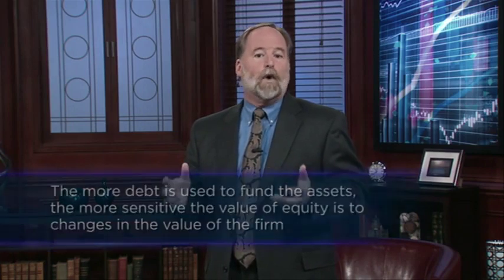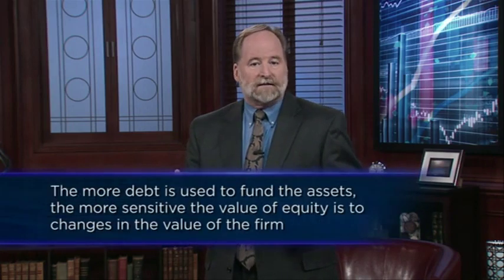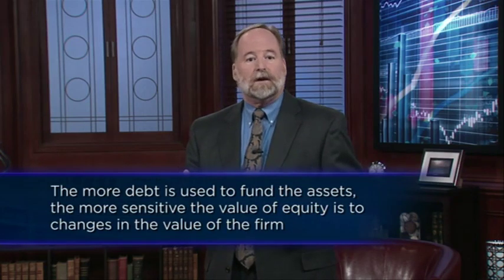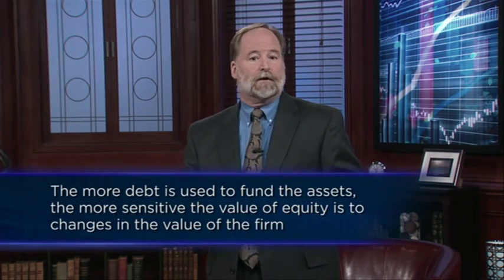Thus, the return on equities are levered in the sense that they're more sensitive to the value of the assets. The more debt is used to fund the asset, the more sensitive the value of the equity is to changes in the value of the firm. More leverage can make equity have higher returns when the asset values increase, but more negative when the asset values fall. Next, let's consider how the capital structure affects the cost of capital.